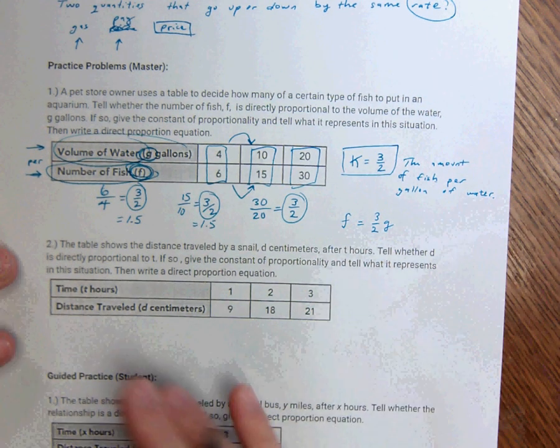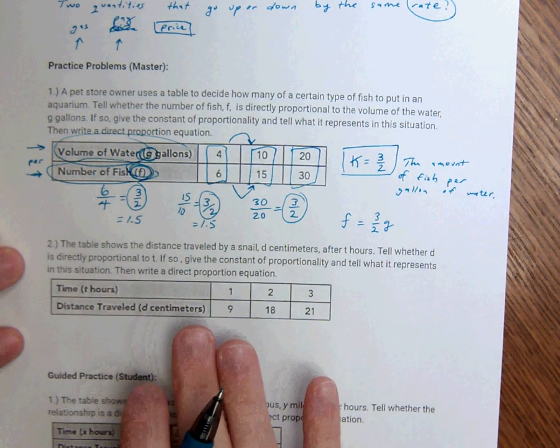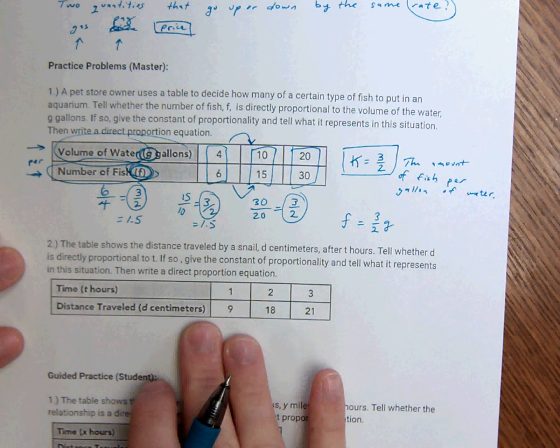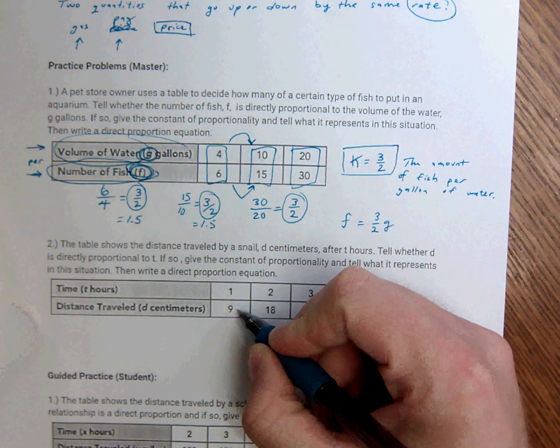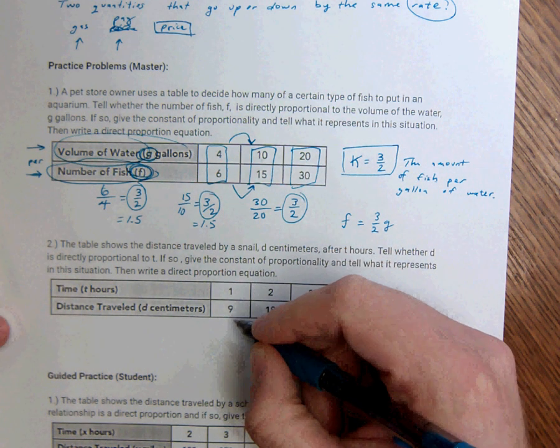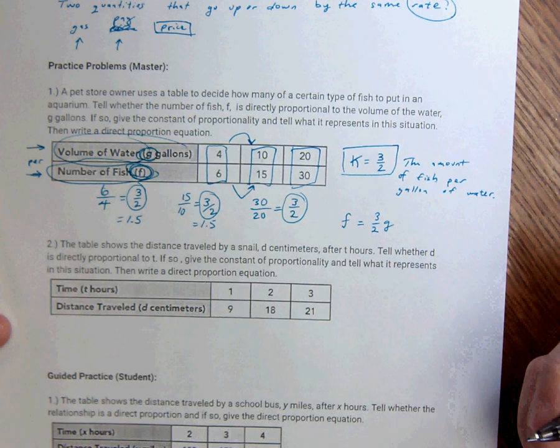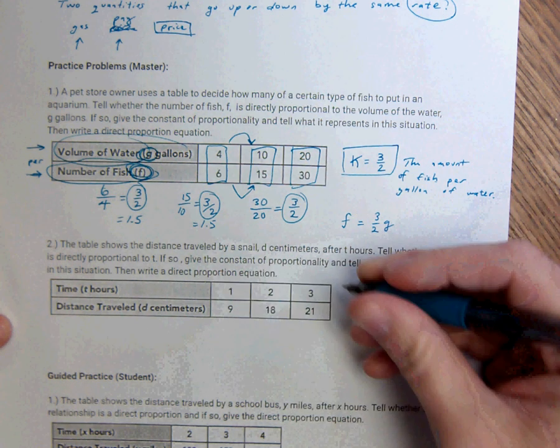This table shows the distance traveled by a snail, very fast, D centimeters after T hours. Tell whether D is directly proportional to T. If so, give the constant of proportionality and tell what it represents in the situation. Then write a direct proportion equation. In 1 hour, the snail traveled 9 centimeters, in 2 hours it did 18, and in 3 hours, 21.